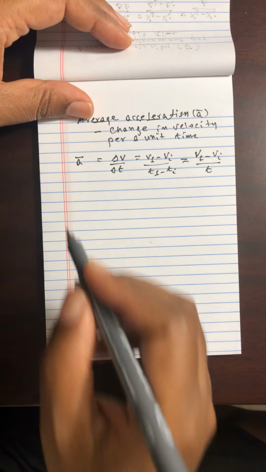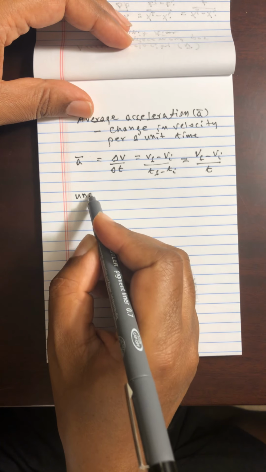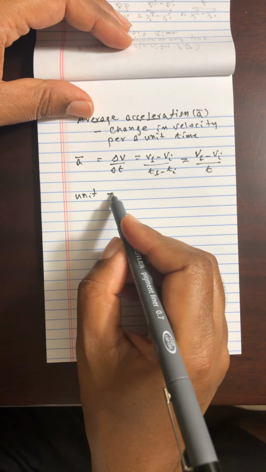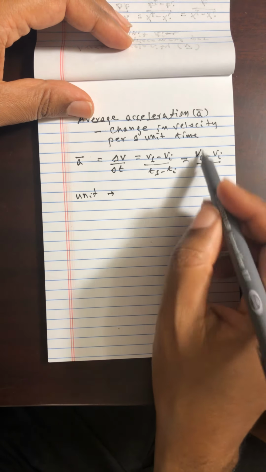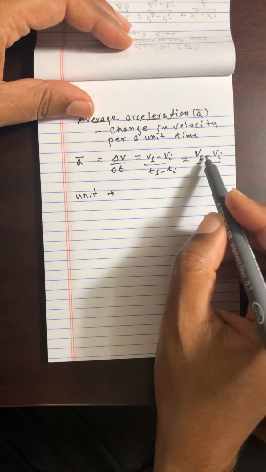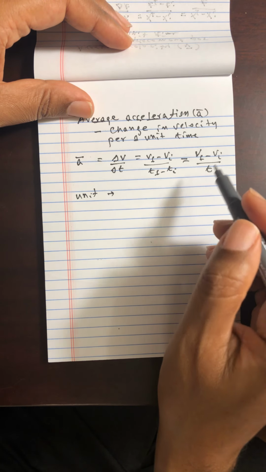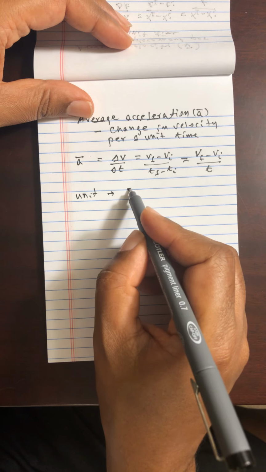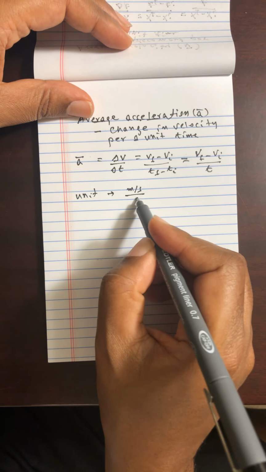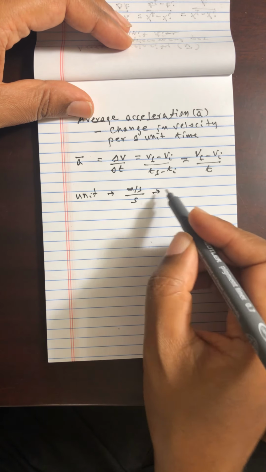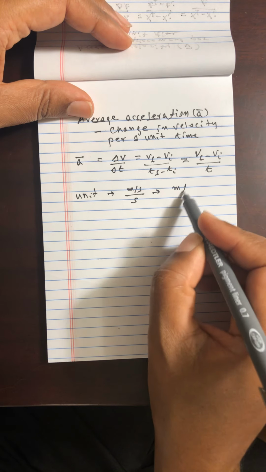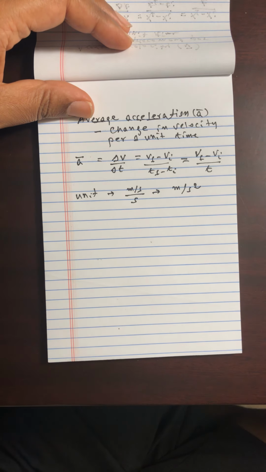The unit of acceleration is the unit of velocity divided by the unit of time, so meter per second divided by second. Therefore, the unit of acceleration is meter per second squared.